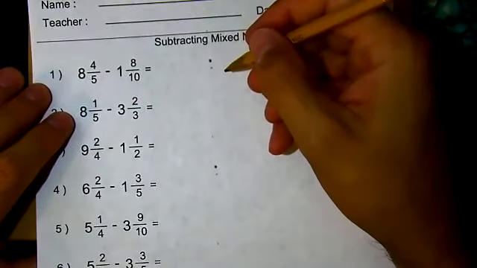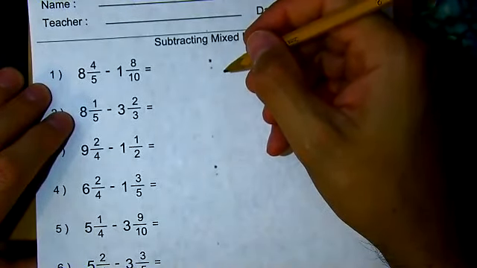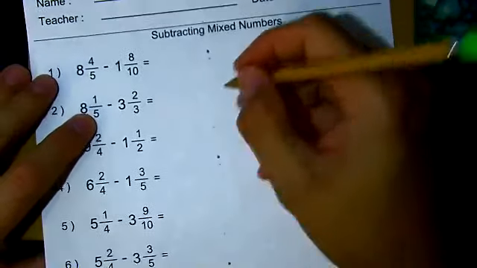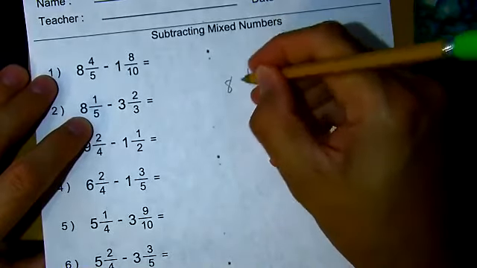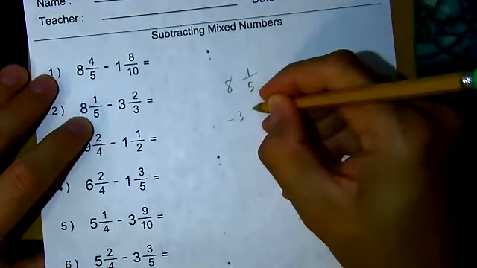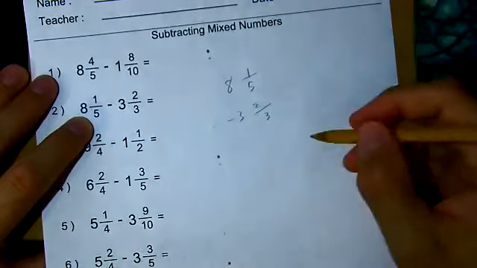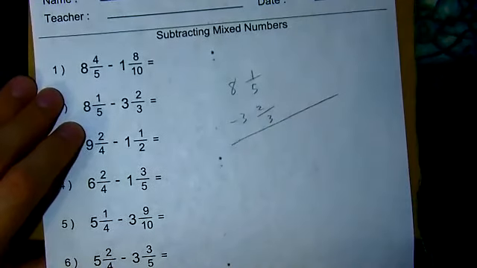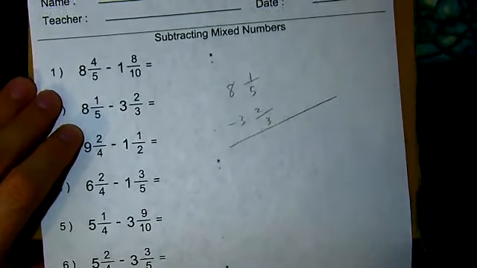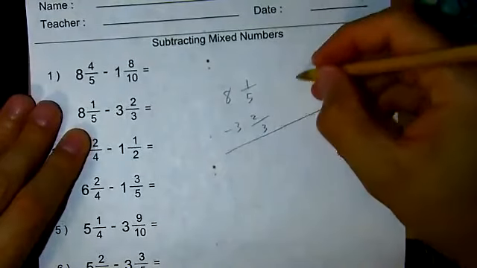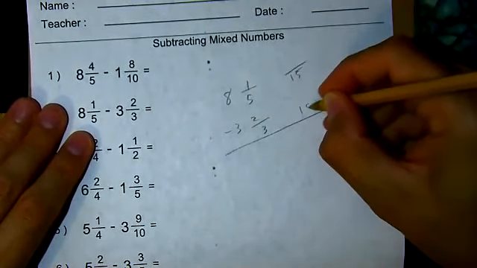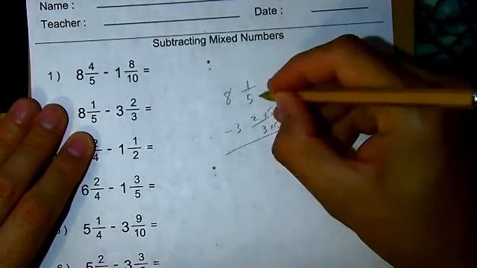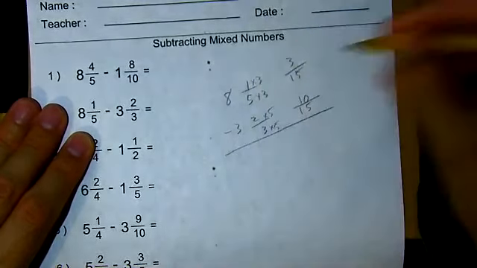Now, let me make sure this is going to be borrowing. Let's skip one. That's not a good example. This one's going to be borrowing. Some of these you have to borrow and some you don't. I gave you 2 borrowing examples. You're not always going to have to borrow. Sometimes you'll have enough on top to subtract. 3 and 5 go into 15, times 5 gives you 10, times 3 gives you 3.